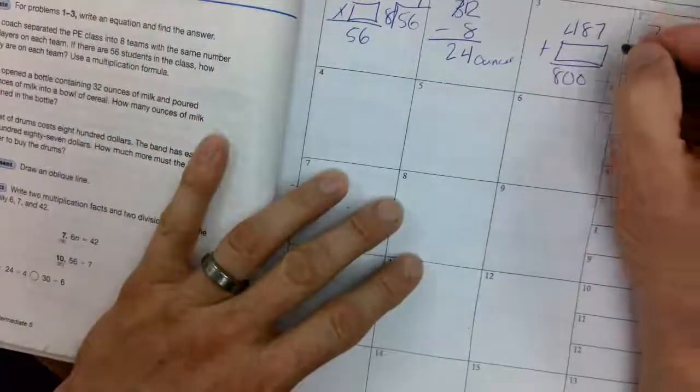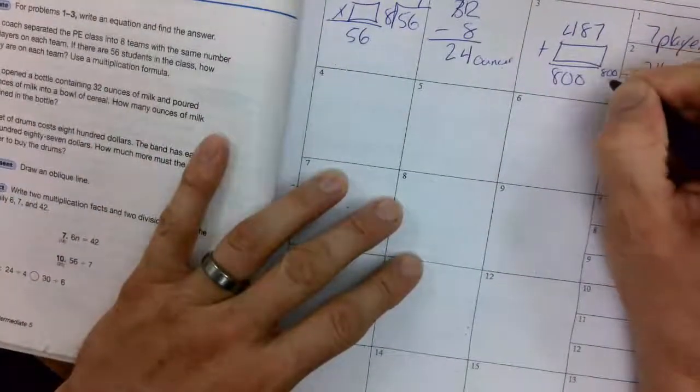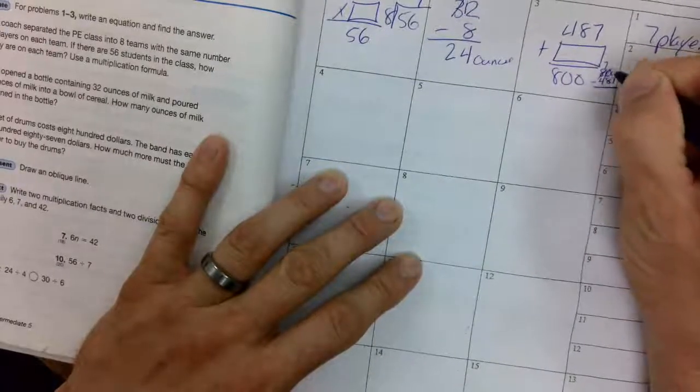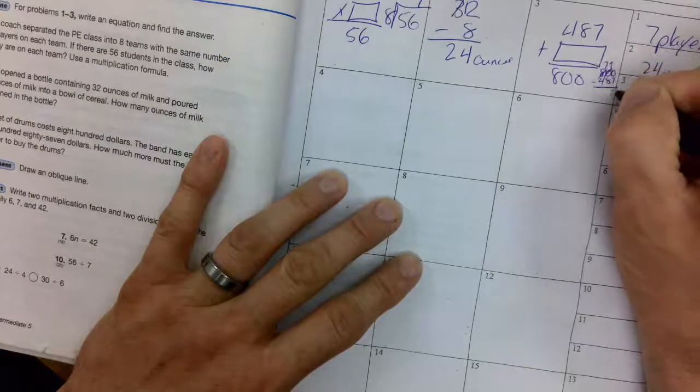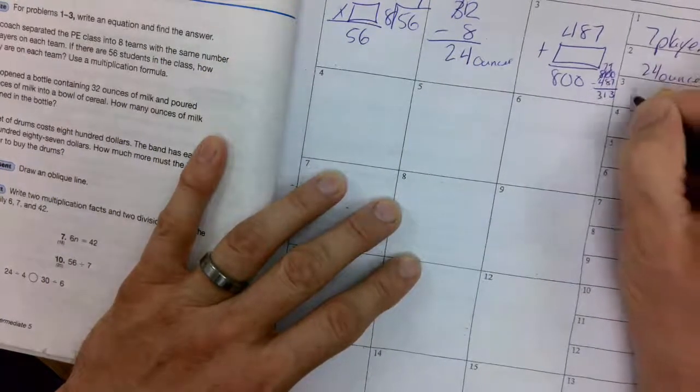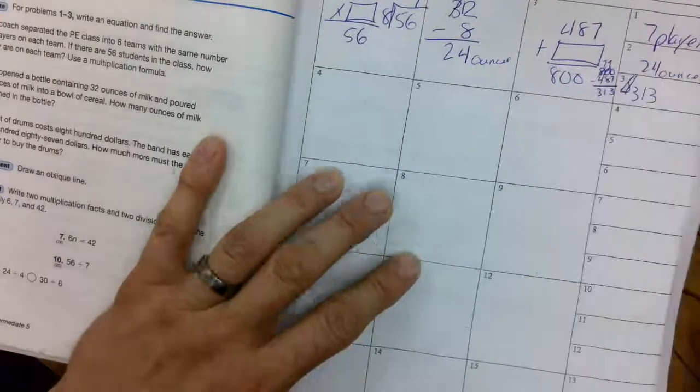Whenever we have a missing end, we're going to subtract. I wrote it so big, I'm going to have to make this one smaller. Cross out the 8, make it a 7. I got a 10. Make that a 9. 10 minus 7 is 3. 9 minus 8 is 1. And 7 minus 4 is 3. $313.